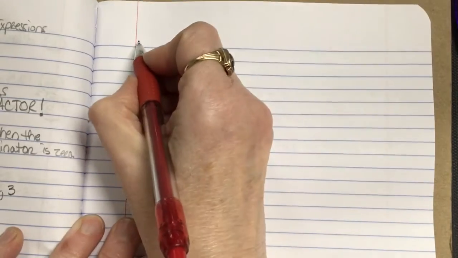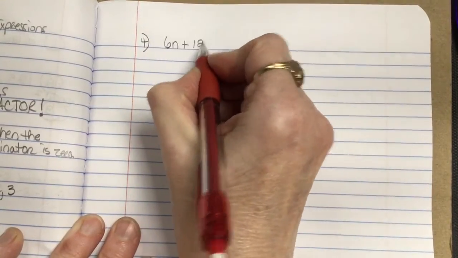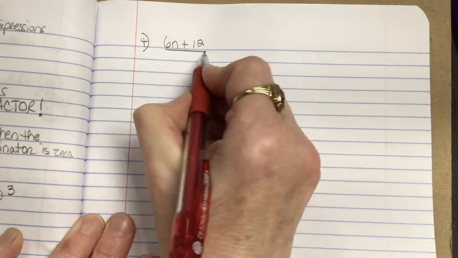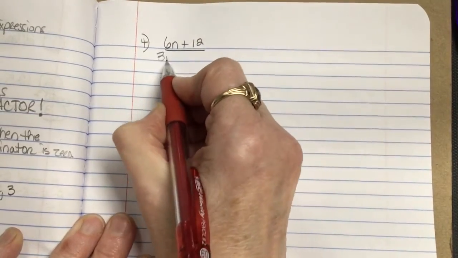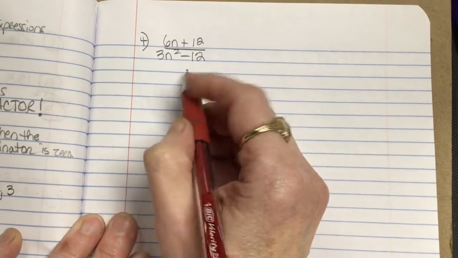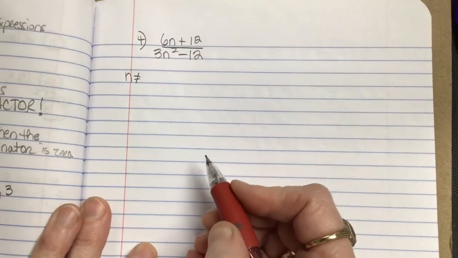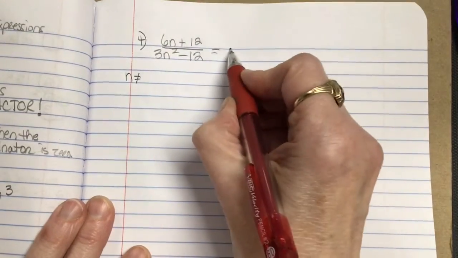Number 4. We're doing great. I'm on the top of page 45. Let's do 6n plus 12 over 3n squared minus 12. Now, I could find my values for undefined at this point. N cannot be, but it's easier to do it when it's factored. So let's go over here and start factoring.